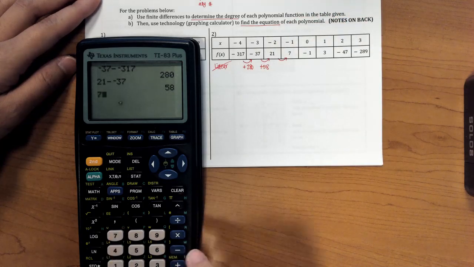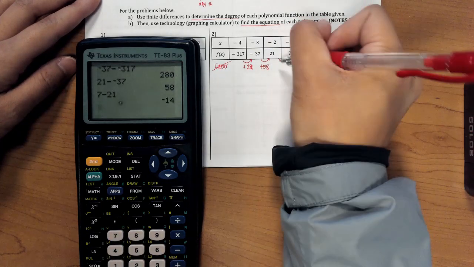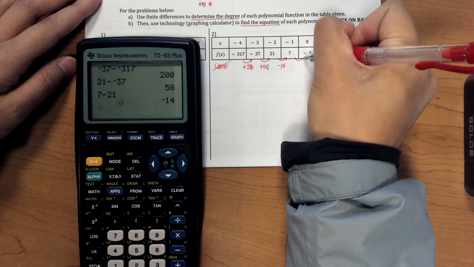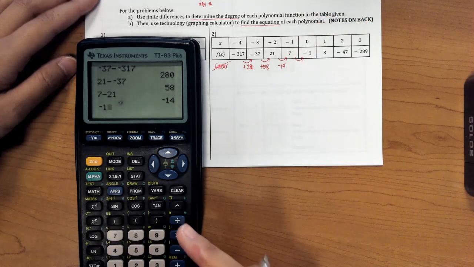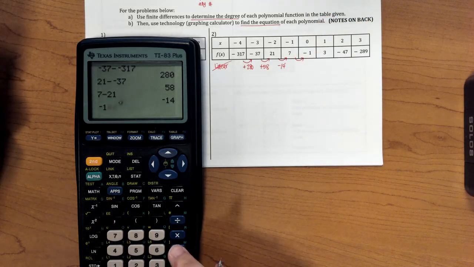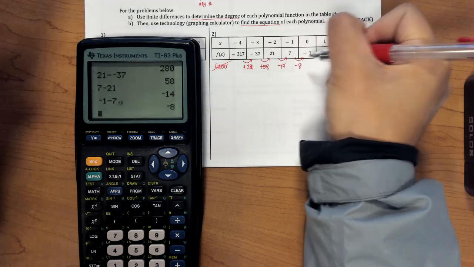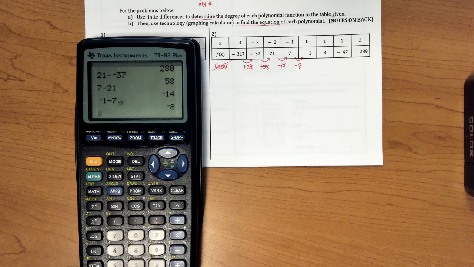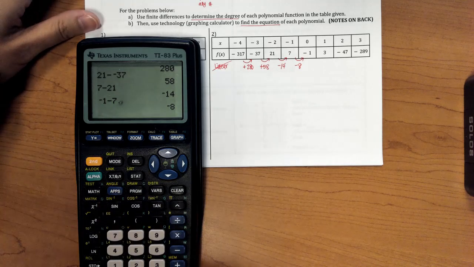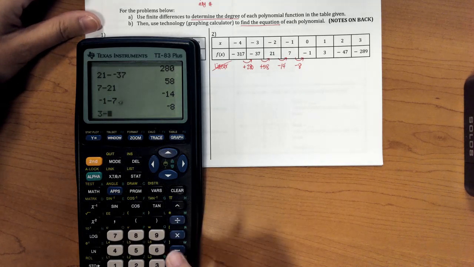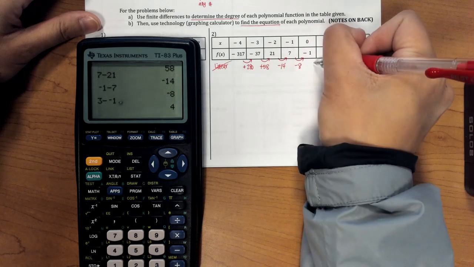Okay, 7 minus 21. So please try a few on your own. I can't stress it enough that there's so many students who mess up on this problem, and it's supposed to be such a straightforward problem, but there's so many places for mistakes that you don't want your first mistake to be on the test.